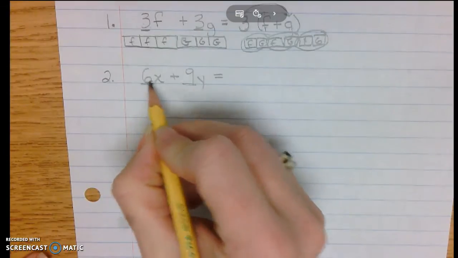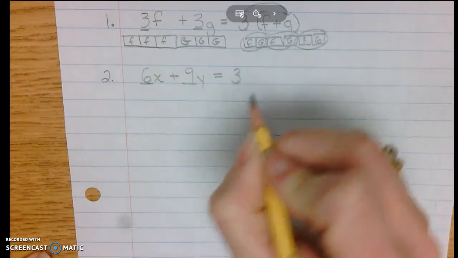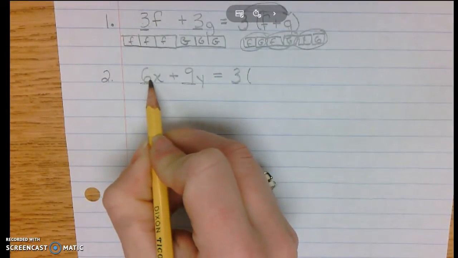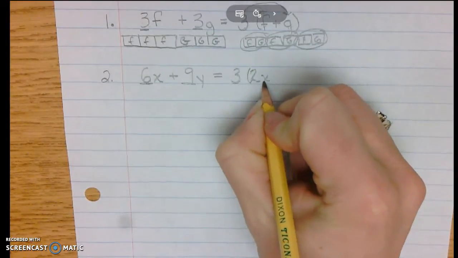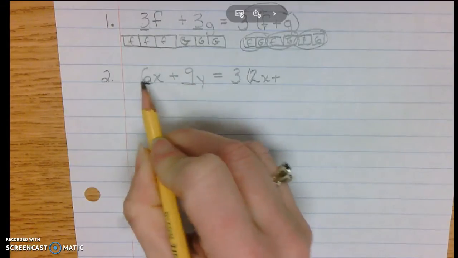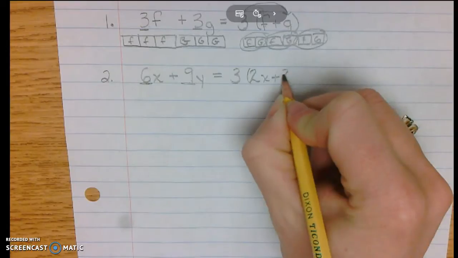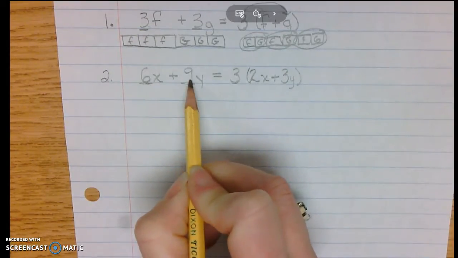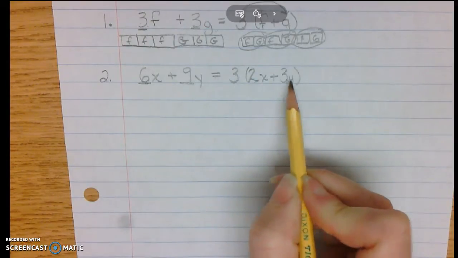The greatest common factor of 6 and 9 would be 3. So I would have 3 groups of, and then I ask myself what times 3 would equal 6. So that means I have 3 groups of 2x plus, and again I ask myself how many groups of 3 would it be to get me to 9? 3y. So 6x plus 9y is the same as 3 groups of 2x plus 3y.